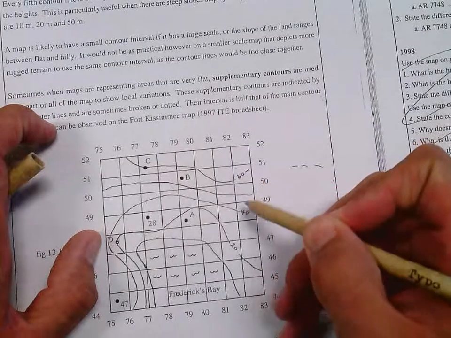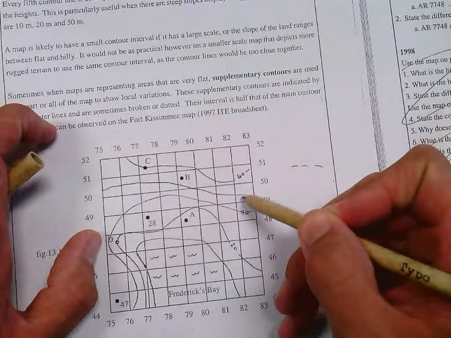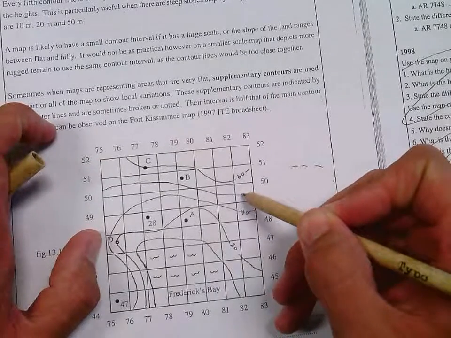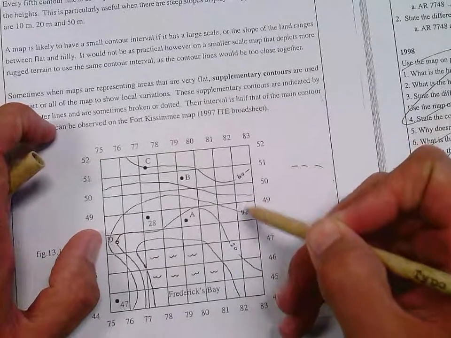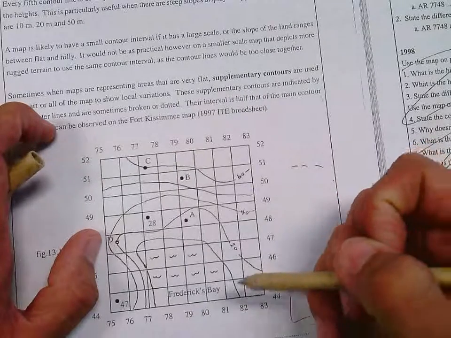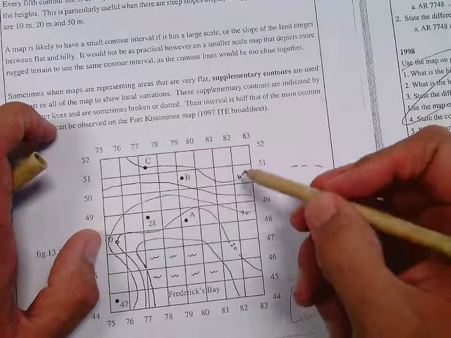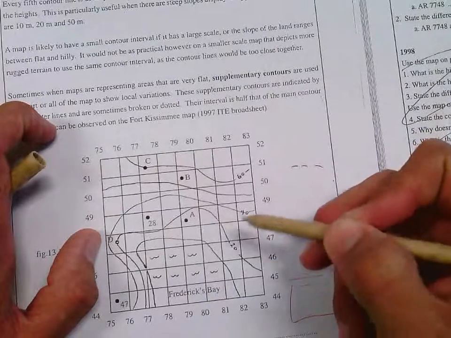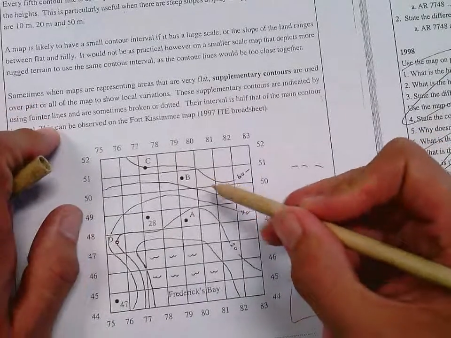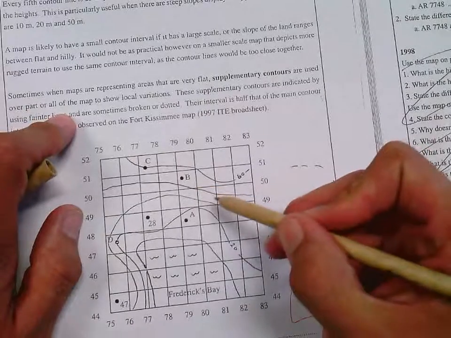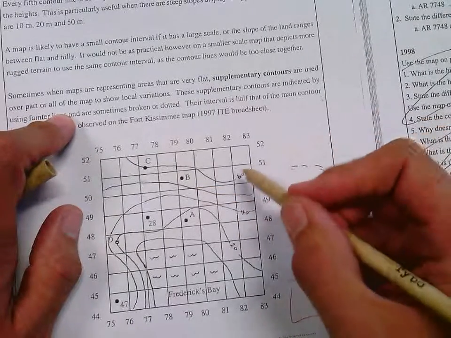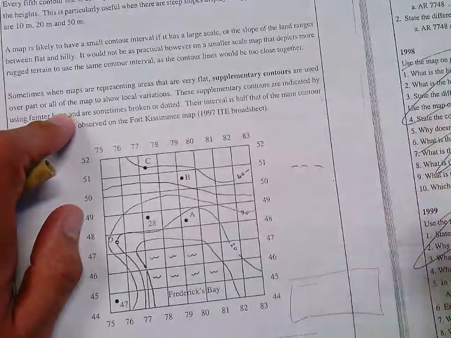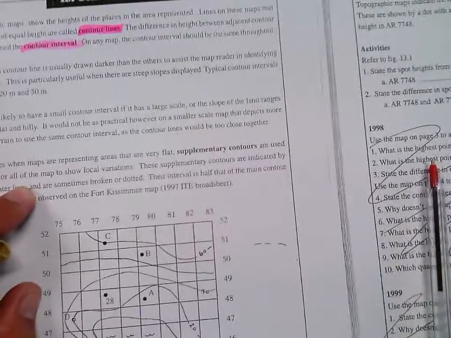Because that's 40 and that's 60, it'll just expect you to be able to work out that the line in between would be 50, and that they'd be going up by tens, but only some of them would have the number written in. Okay, so the ones that are in between the main contour lines get called supplementary contours.